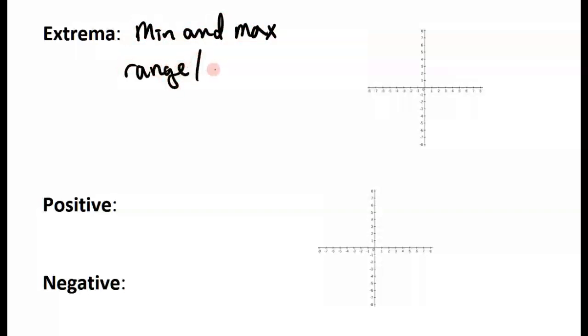We have three more major ideas here. First is extrema. These are the minimum and maximum values. The min and max y values, or range of y values. Okay, you could think of these as hills and valleys.